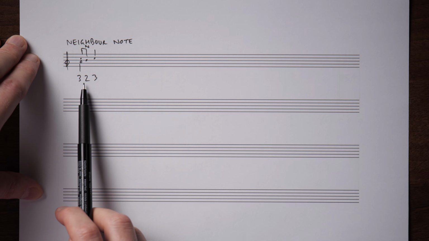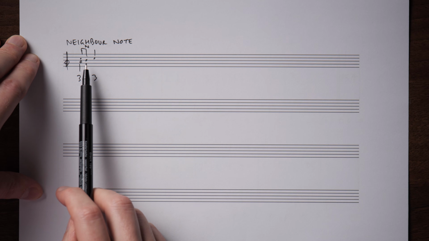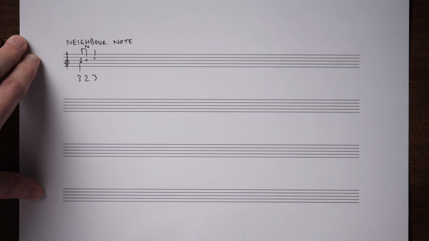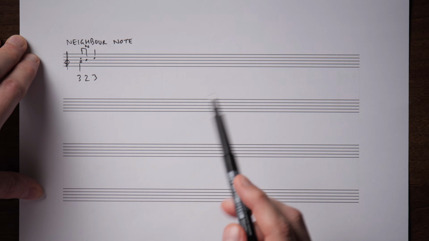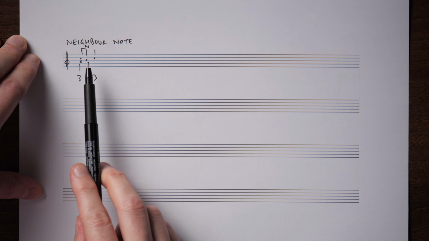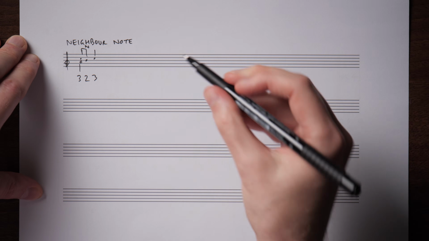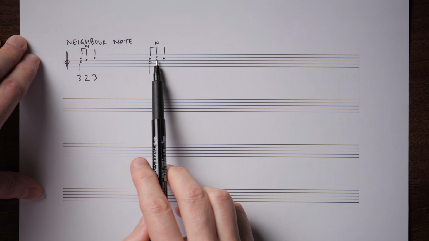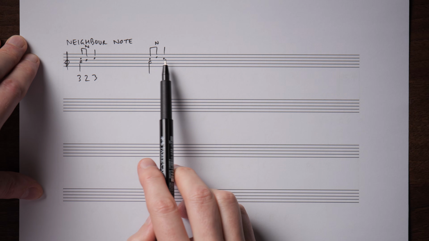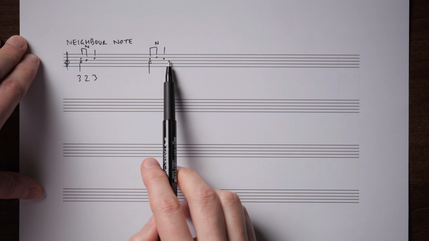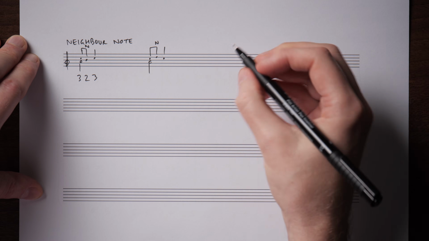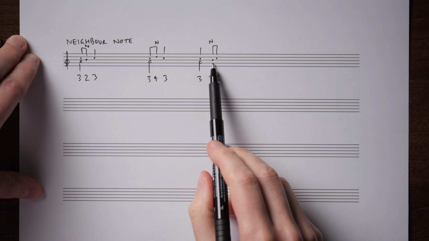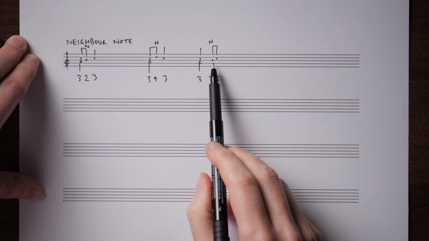A complete neighbour note, like this one, this B, is preceded by and followed by the same consonant note. And this one is on the offbeat, so it's an unaccented, complete, lower neighbour note. This note D is an unaccented, complete upper neighbour note because it goes up from C and then back down to C. Now it's an accented lower neighbour note.